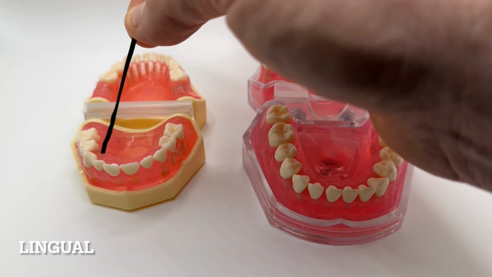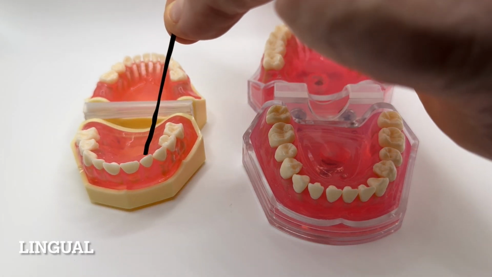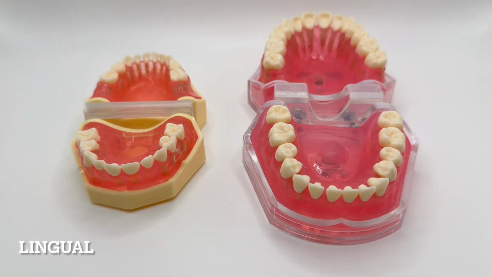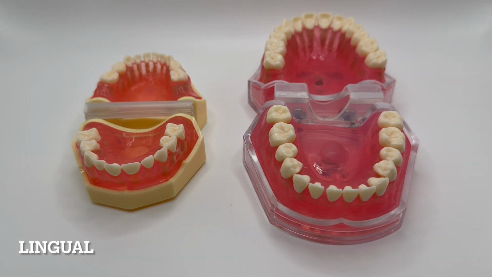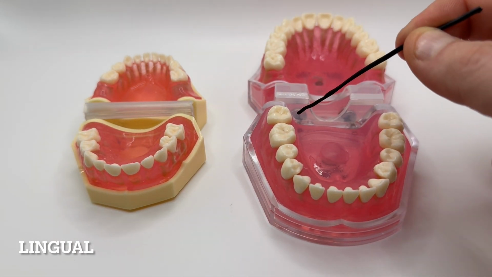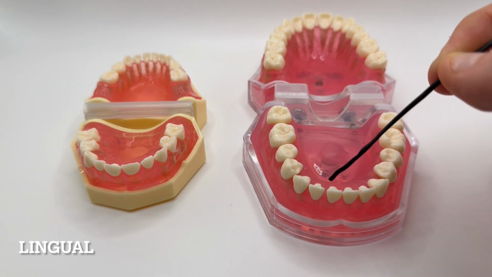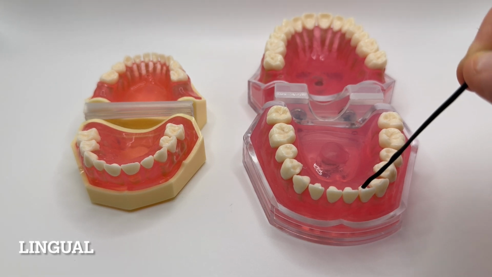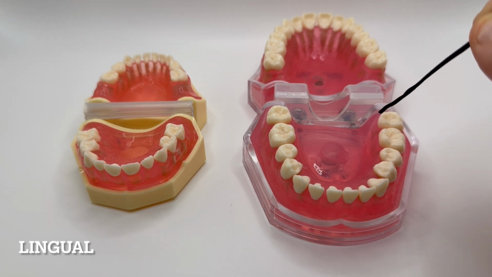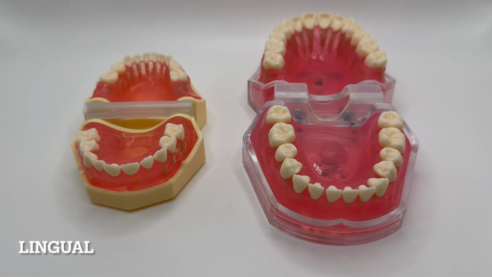Lingual, lingual, lingual, and so on. And again, for anterior and posterior teeth. Same for my permanent dentition. Lingual, lingual, and so on and so forth, okay? All lingual for both anterior and posterior teeth.